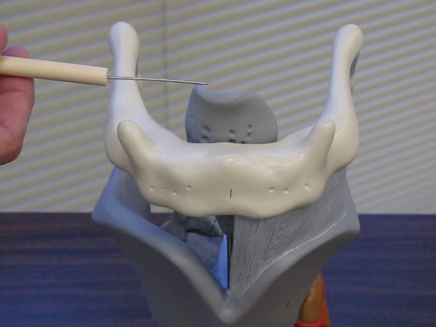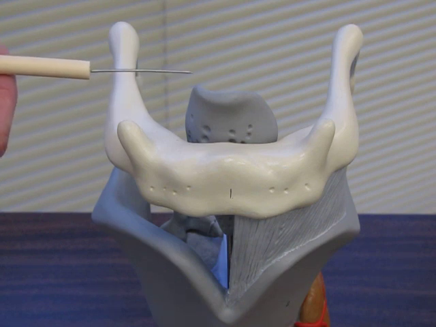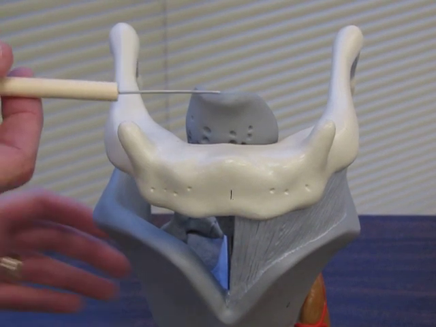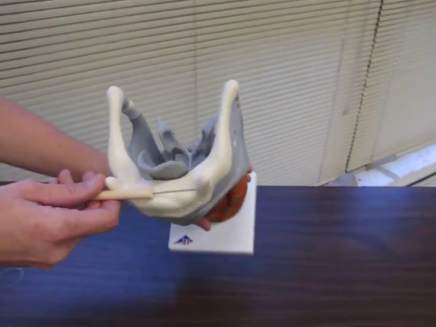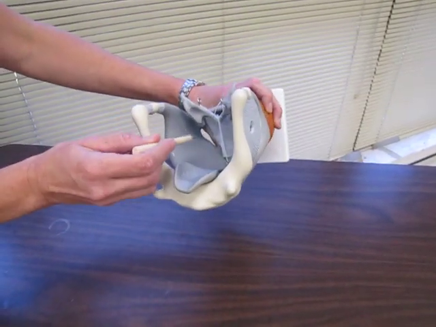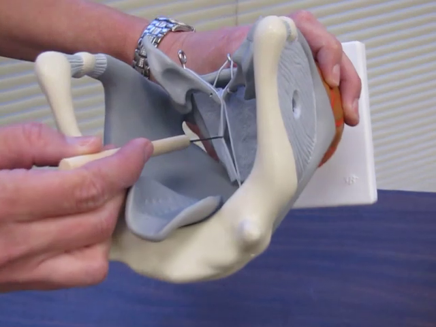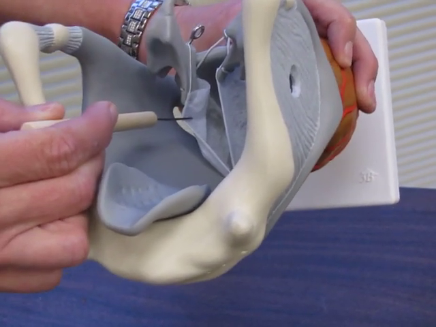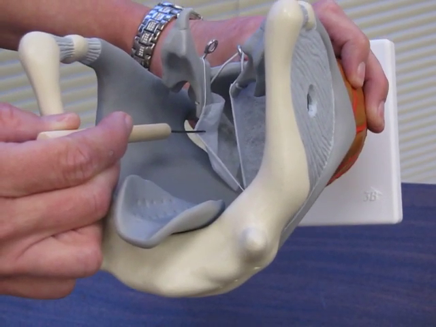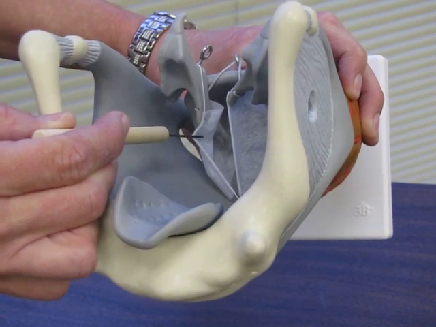Alright, so the last thing we need to find is the vocal folds. Alright, so now if we look inside, here are your vocal folds. And remember, those are going to vibrate with air, which produces speech.